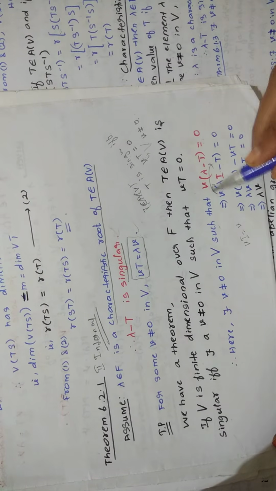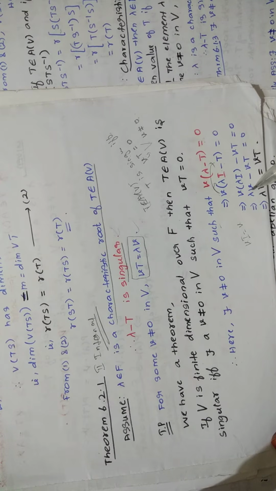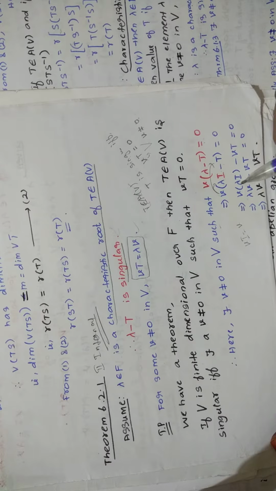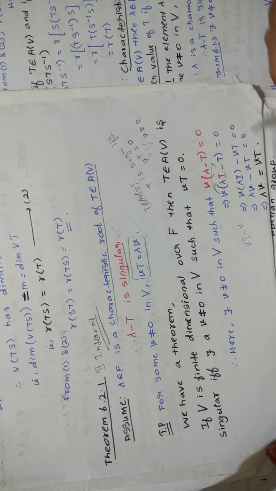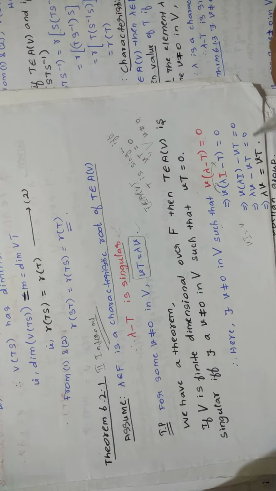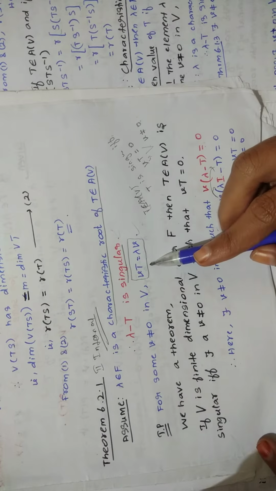So you get V into lambda I minus Vt equal to 0. Bring this lambda outside, so you get lambda V minus Vt equal to 0, since VI is V. Bring this Vt to the right hand side so that you get lambda V is equal to Vt. This is what we have to prove.